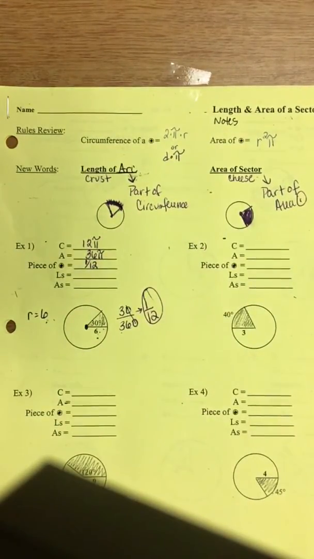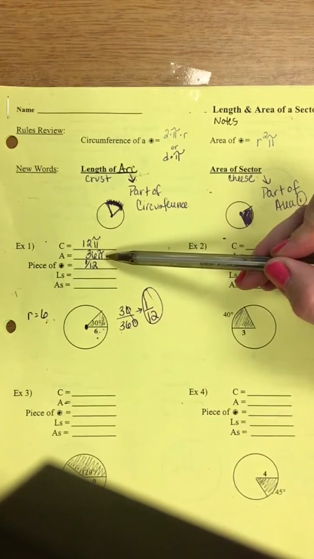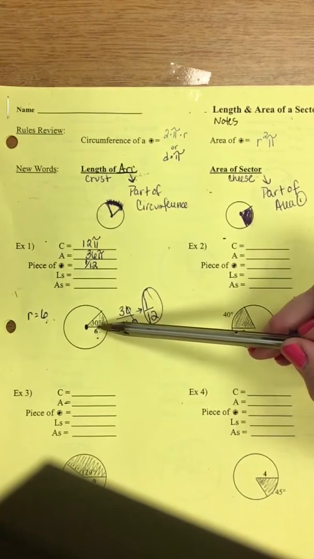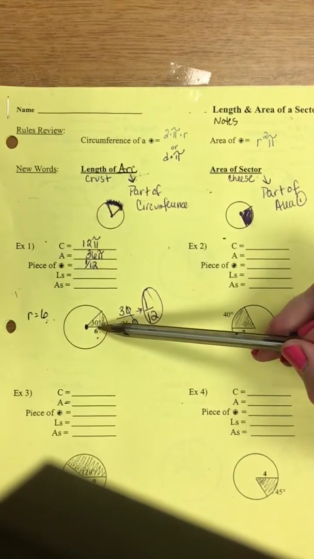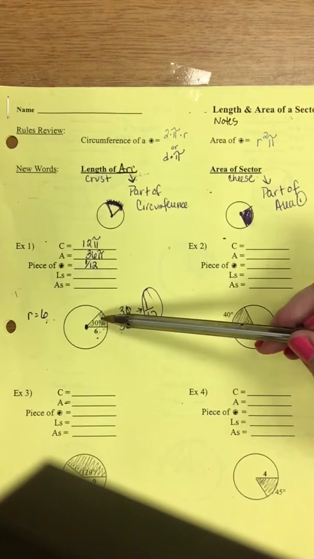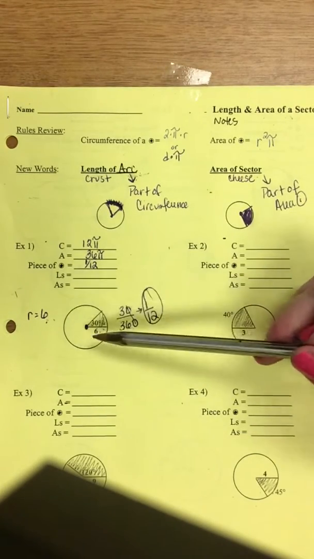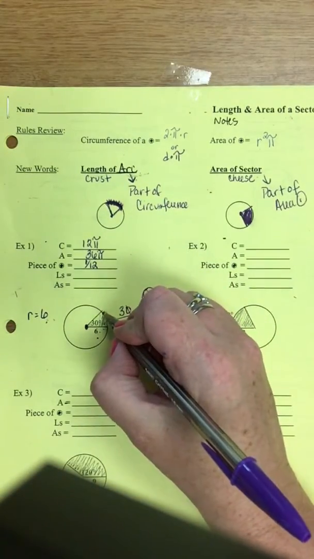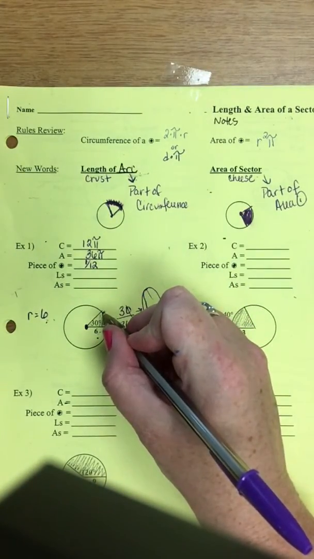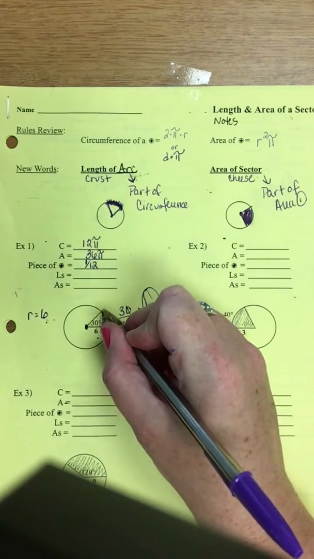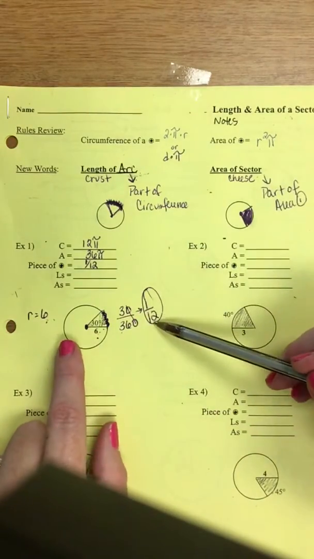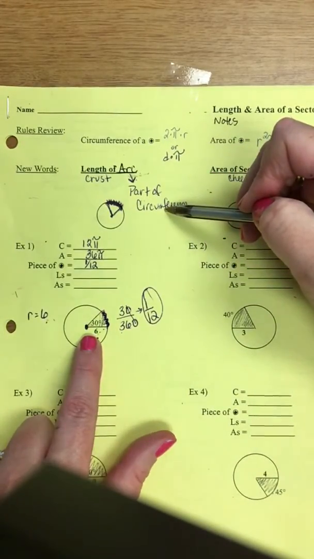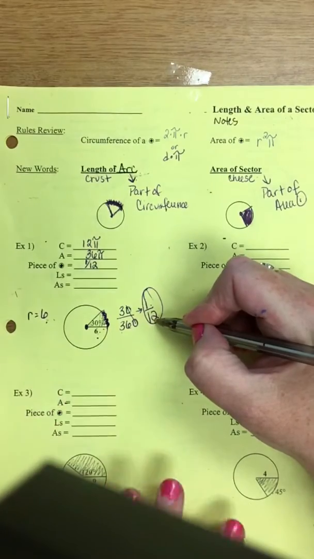Okay? So you should be able to do the circumference, the area, and figure out which piece. All you do is take the central angle that they're talking about and figure out how much the central angle is out of the whole 360. It's 1/12. So the length of this arc here is going to be 1/12 of the circumference because the length is part of the circumference. So you're going to take 1/12 of the circumference.